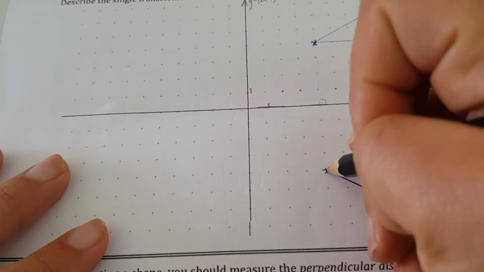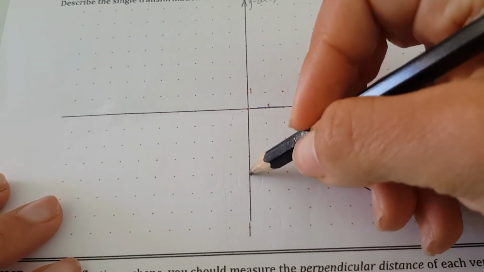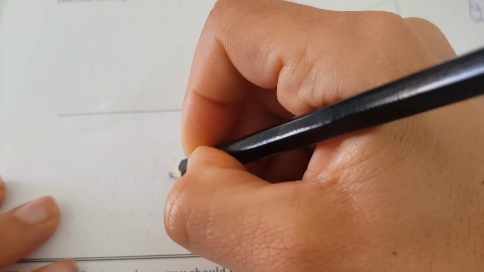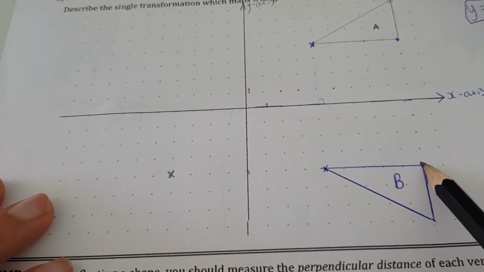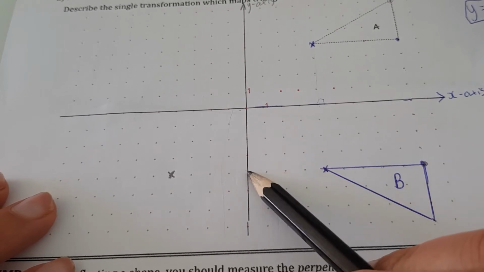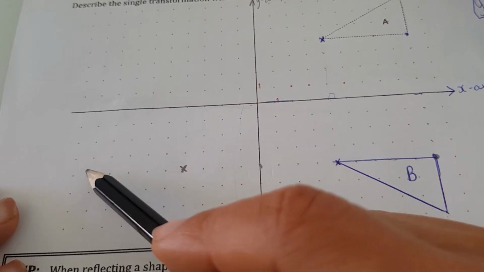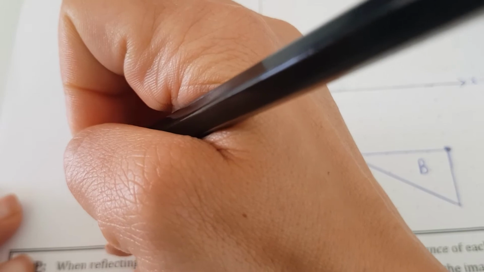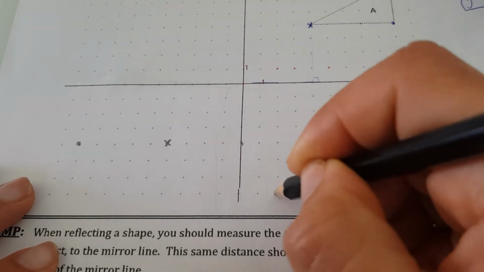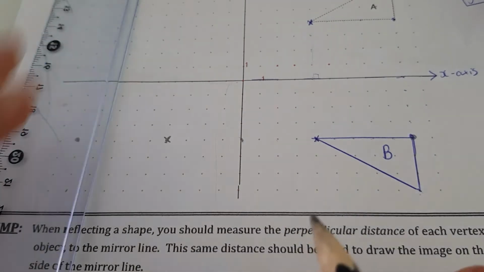So this vertex is 1, 2, 3, 4 squares away. So it should be 4 squares away. Okay, this vertex over here is 1, 2, 3, 4, 5, 6, 7, 8, 9 squares away. So 9 squares away. Okay, this one is also 9 squares away. Measure the distance like this and measure it over there. And then I can join the shape.